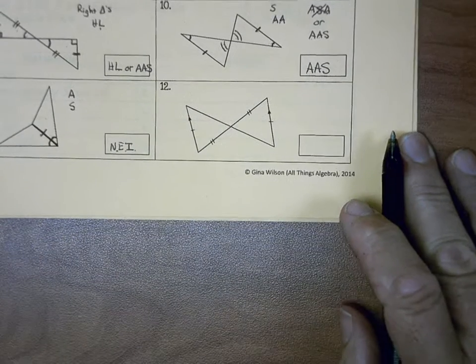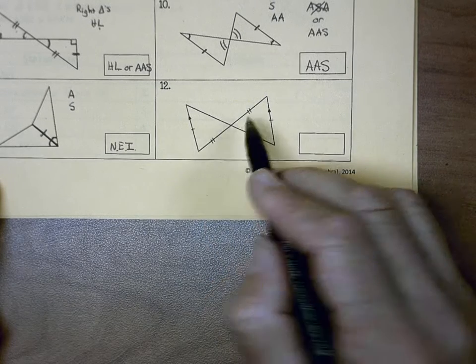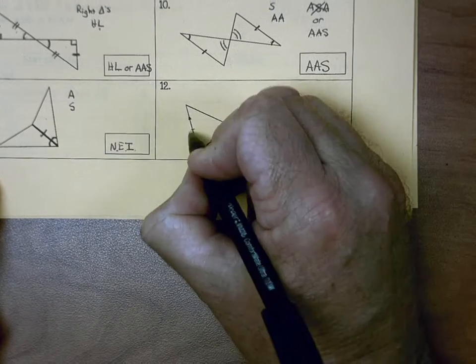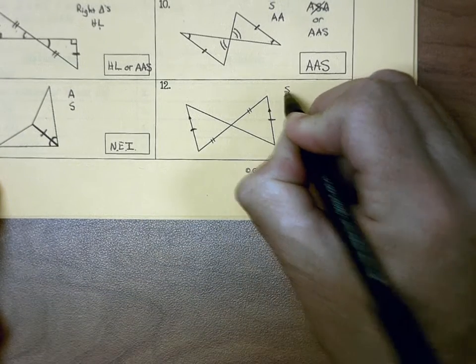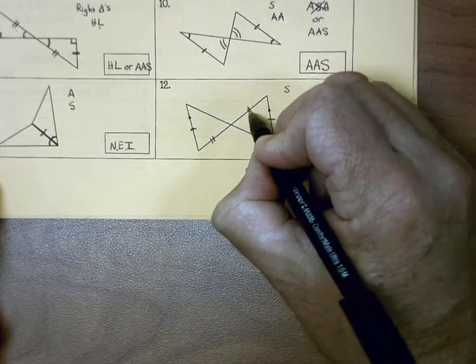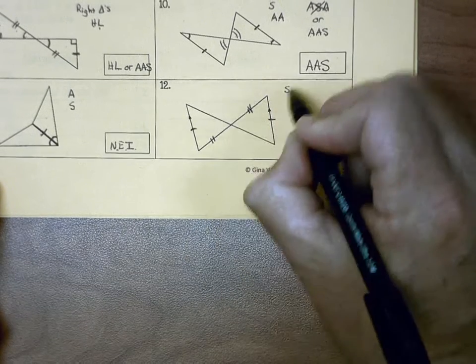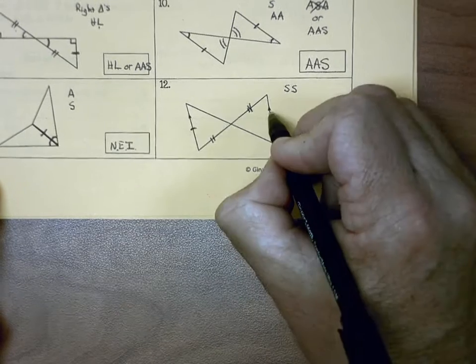And the last one, number 12, so we have these two triangles. Let's compare what's marked as the same. We have a tick mark here, and we have a tick mark here. That tells me we have a set of equal sides. We have a double tick mark, and we have a double tick mark. That tells me we have another set of equal sides in the triangle. And then we have these arrows.